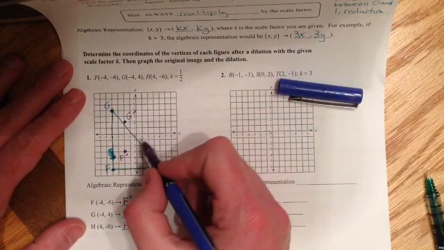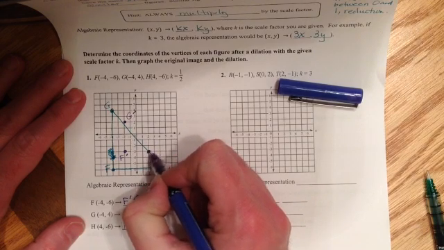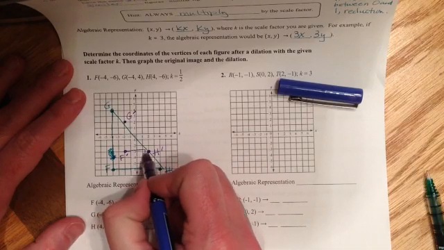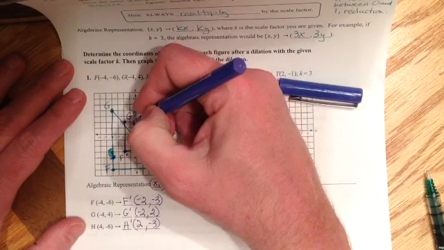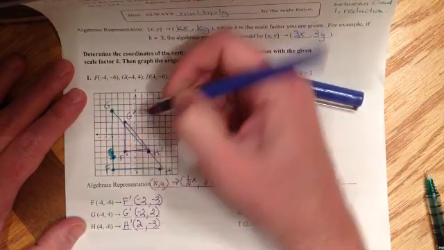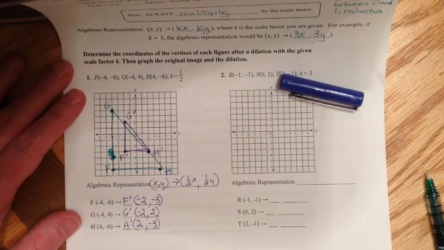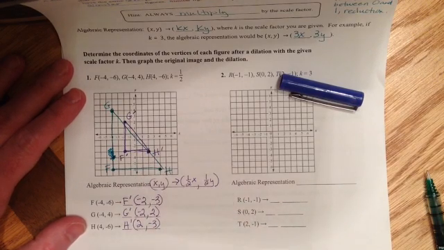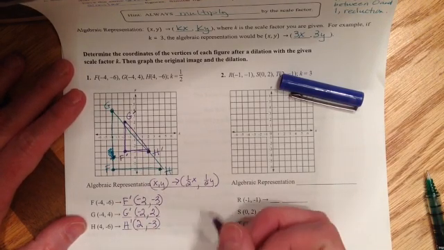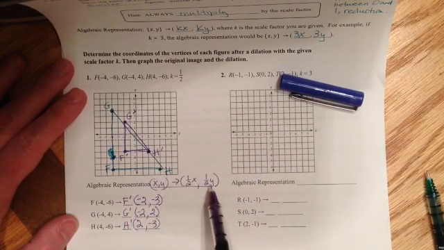And then H prime is 2, -3. H prime. And when I connect, whoops, that's a really bad connection. That's why you should be using a ruler. Okay, there is my dilation. Original figure is in green, dilated figure is in purple, and you can see that it is a shrink. Okay, and we can tell it's by 1/2 because that's what the algebraic representation says.